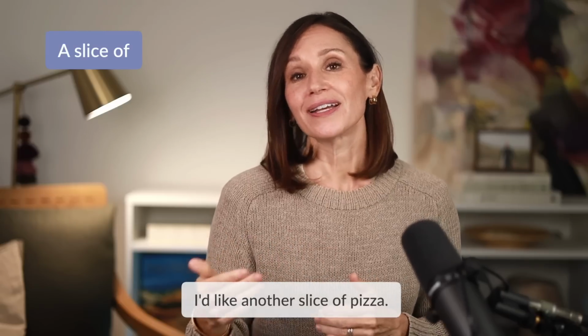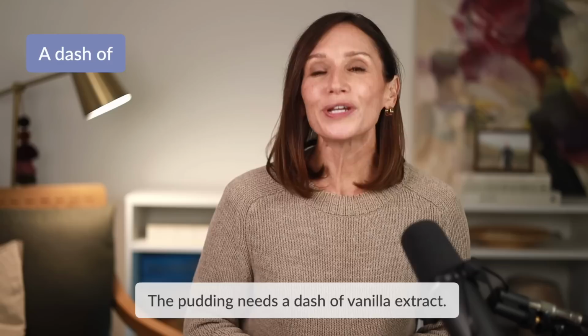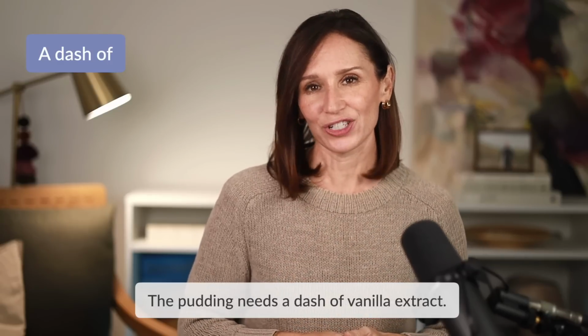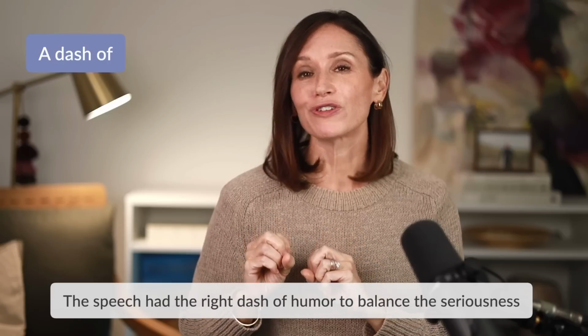Similar to that is a slice of, and this means to cut one flat piece from something larger, like a pizza, something I do almost every Friday night. So you might say to someone, I'd like another slice of pizza. Next, a dash of, and for those of you who cook, this is a great term to know. This means a small, tiny amount of something that is added quickly. For example, the pudding needs a dash of vanilla extract, or the speech had the right dash of humor to balance the seriousness.